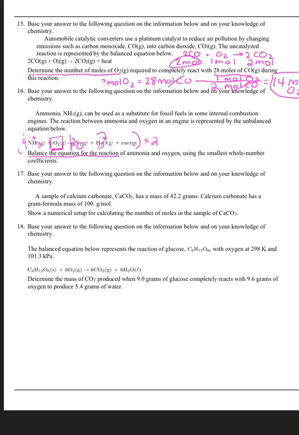Okay. So now I have these numbers here. And that's going to make my oxygen even. So let's check what we have. We have 4 nitrogen over here, and I have 4 nitrogen over here. My nitrogen is good. I have 4 times 3. That's 12 hydrogens over here, and 6 times 2. That's 12 hydrogens on the product side.